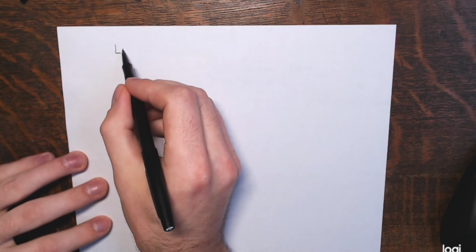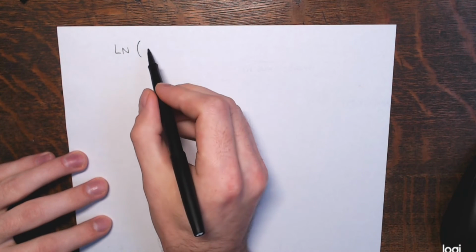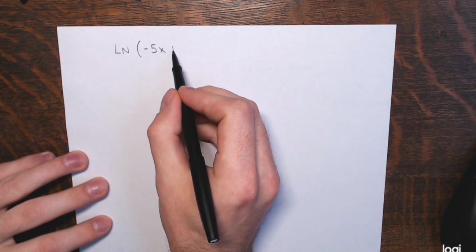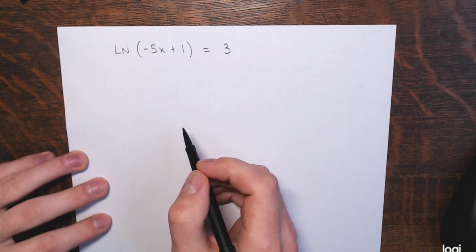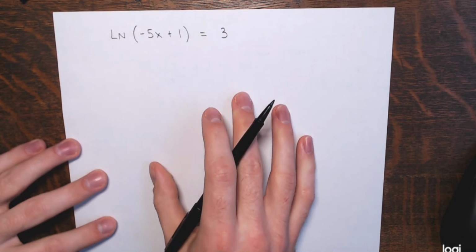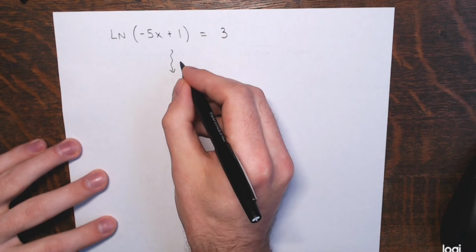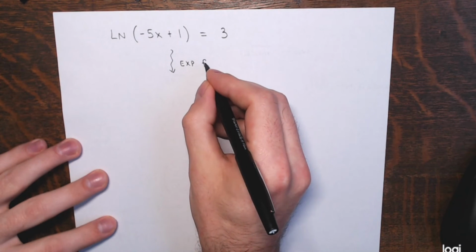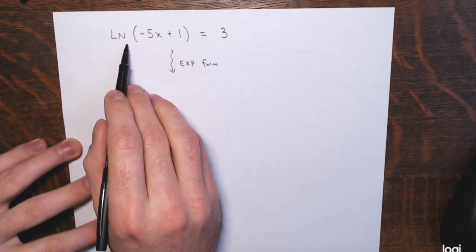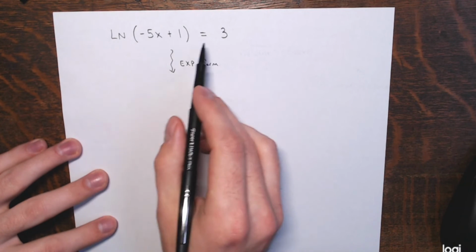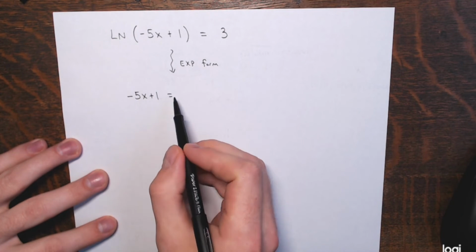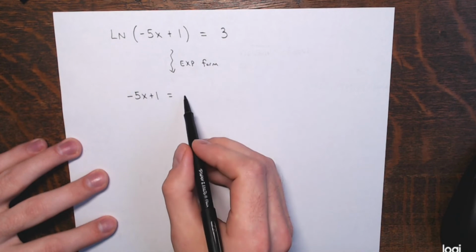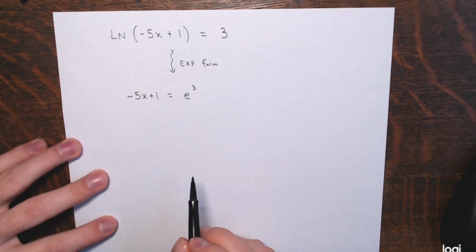All right. So first, I'll write this up. We have the natural log of negative 5x plus 1. When is this equal to 3? Like with the first equation from this video, I'm going to change this to exponential form. Now remember, this is base e. So if I change this to the equivalent exponential form, negative 5x plus 1 must be equal to e to the 3rd power, or e cubed, whatever that is.